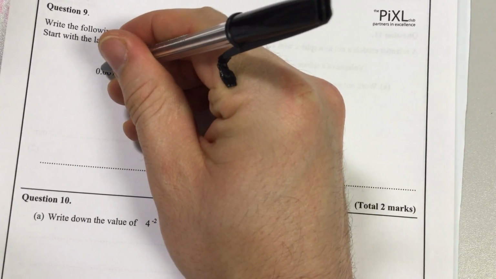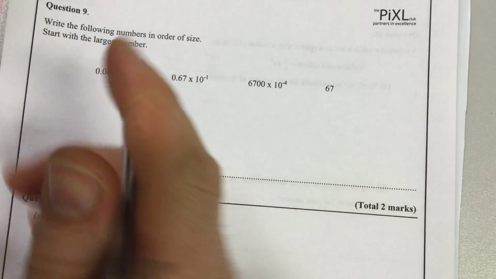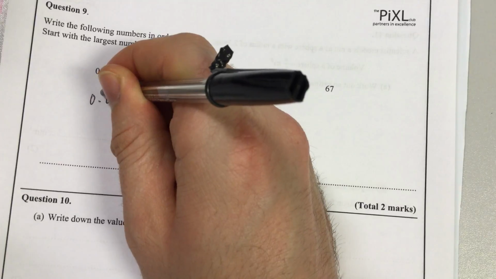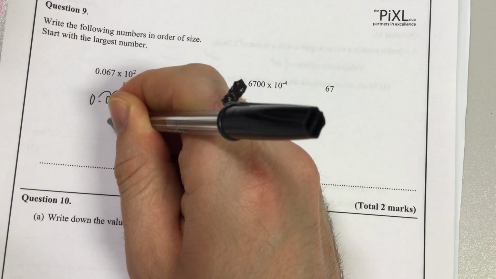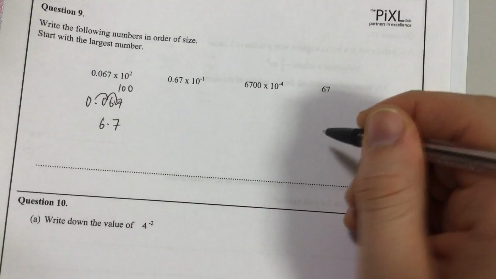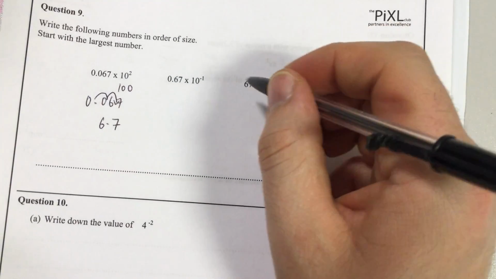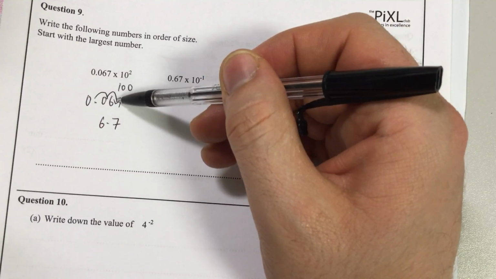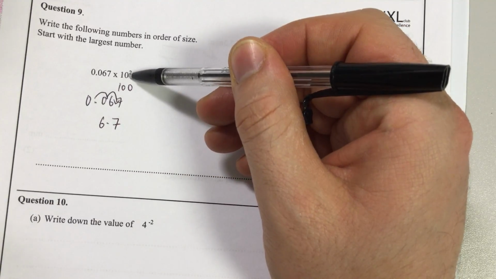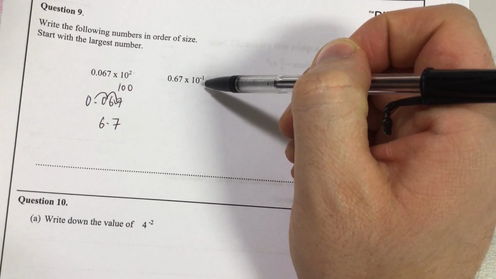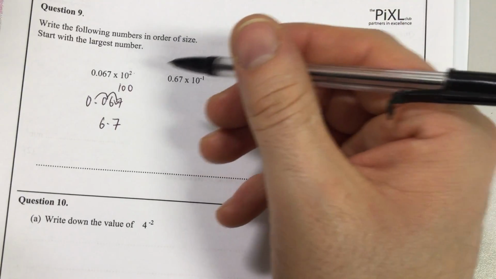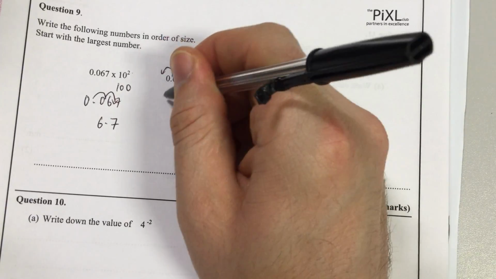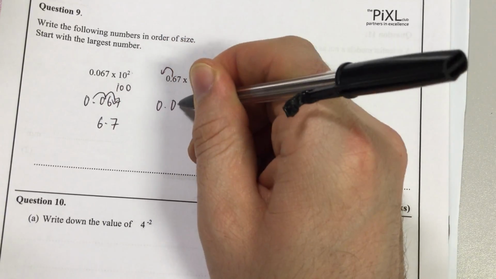So the numbers are going to shift to the left too. So it's going to be 0.067, so that is actually 6.7. This one can stay at 67. Right, this one has moved 2 places to the right because it's a squared, or a positive 2. This one is a negative 1, so it's going to go the other way. I'm actually dividing by 10. So that's going to move this way 1 place. So it's 0.067.